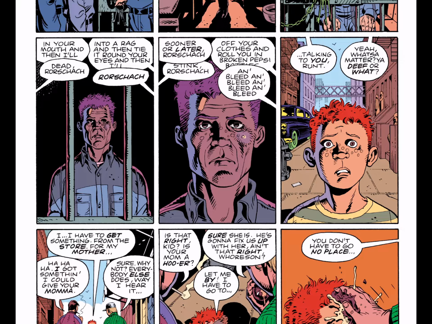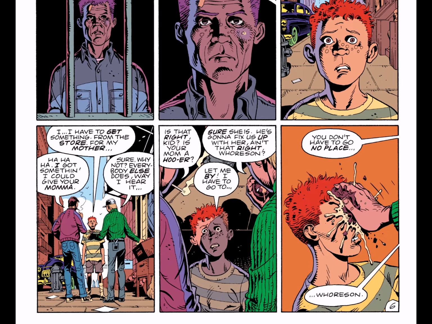But we get a second flashback here as all these people are shouting at him, and we see that these are two bullies making fun of him, and especially giving him some crap about his mom. So Rorschach says, "I have to get something from the store for my mother." And then they say, "Haha, I got something I could give you, mama." So I guess, guys, they're still making your mama jokes in the 1980s.